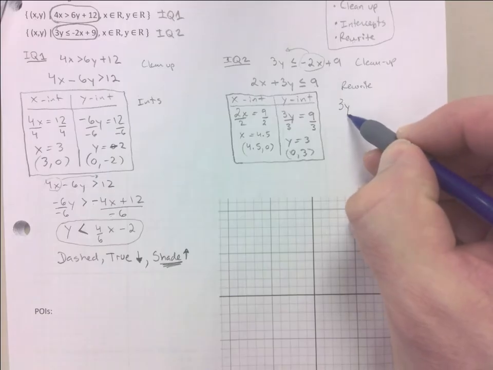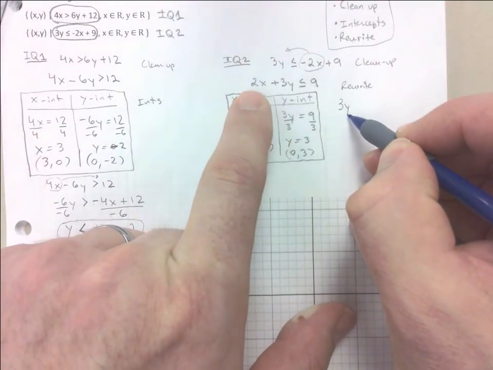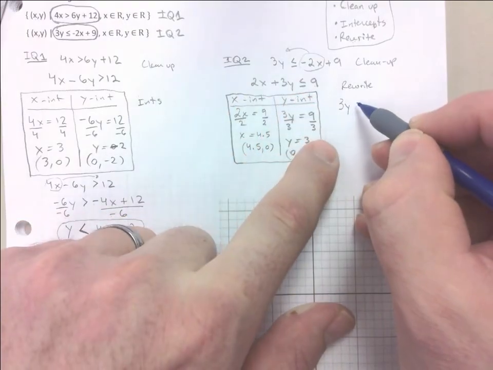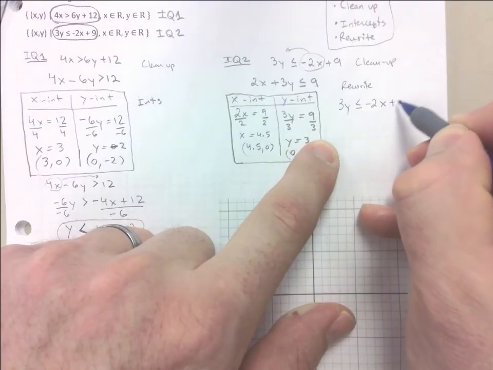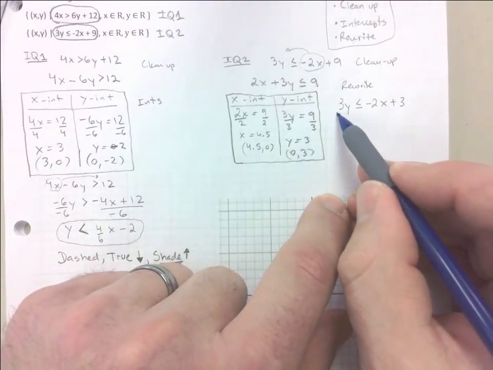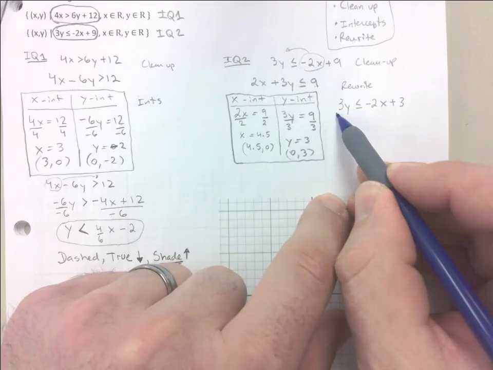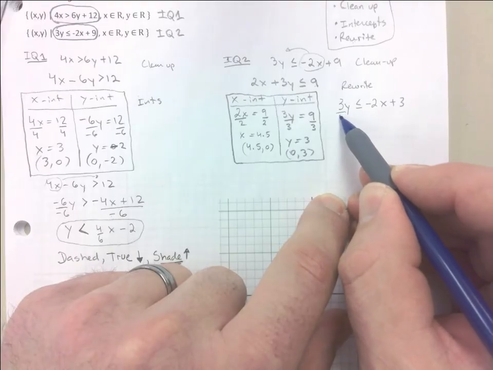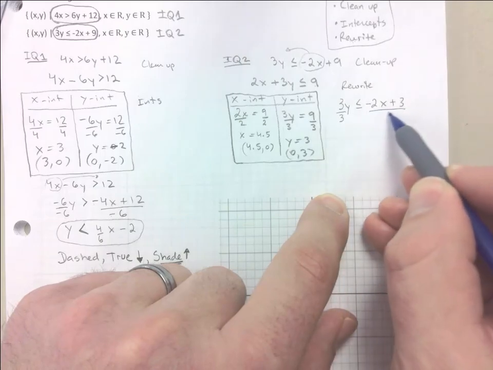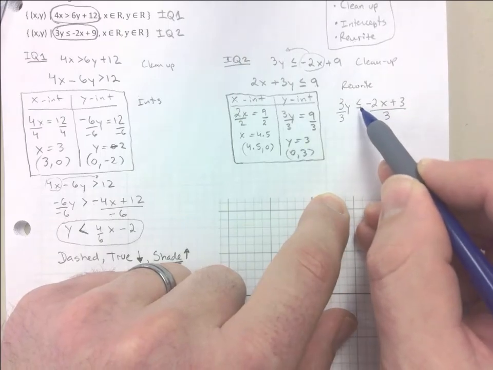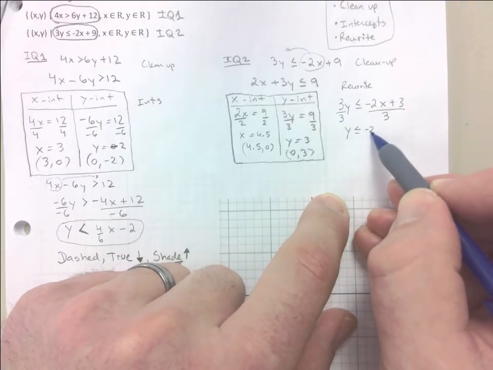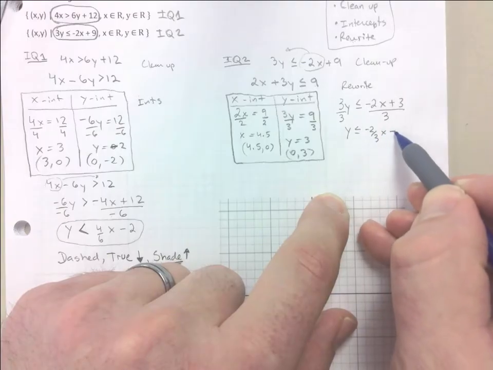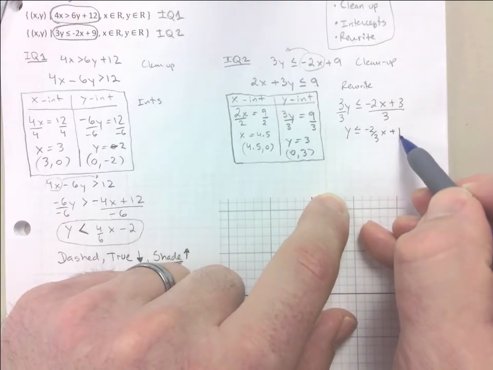So I take the 3y, the 2x is coming over to the other side, subtracting. I divide by 3, positive 3, so I don't need to do anything with the inequality. That's negative 2/3 x plus 1, because 3 divided by 3 is just 1.